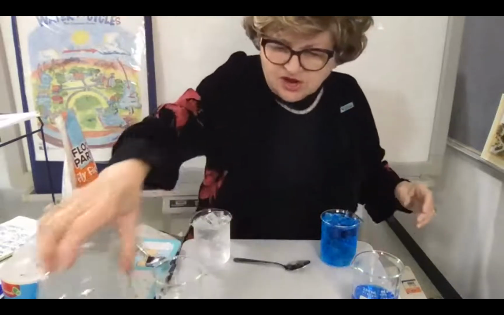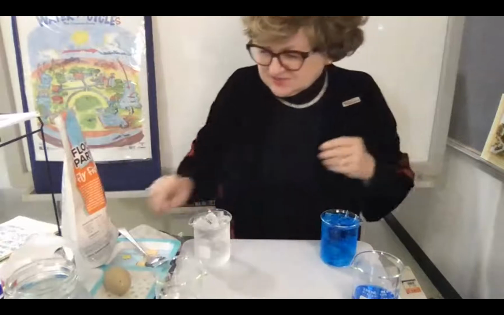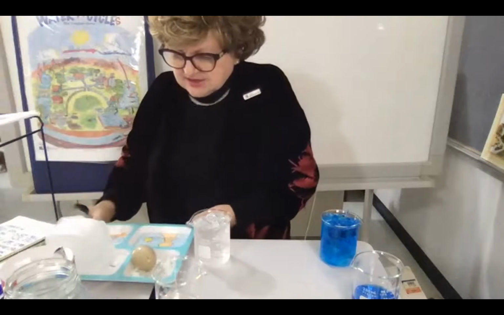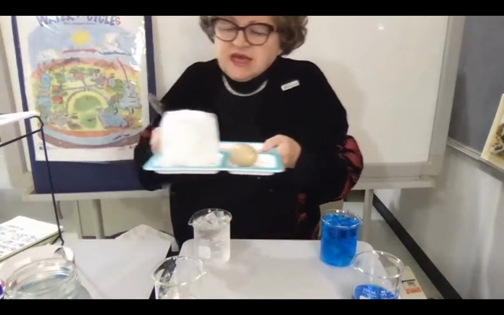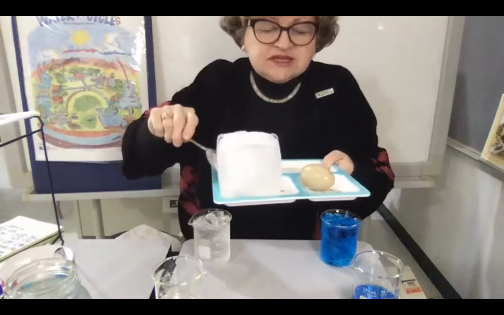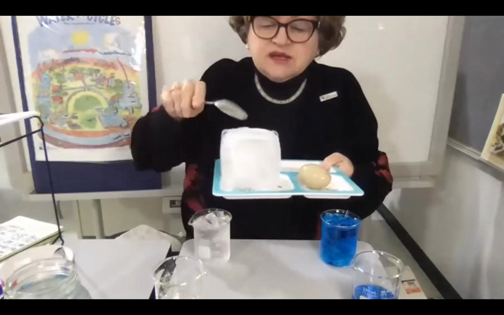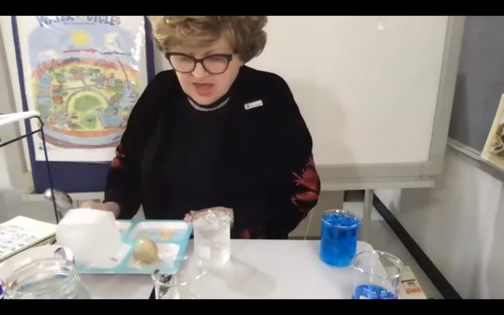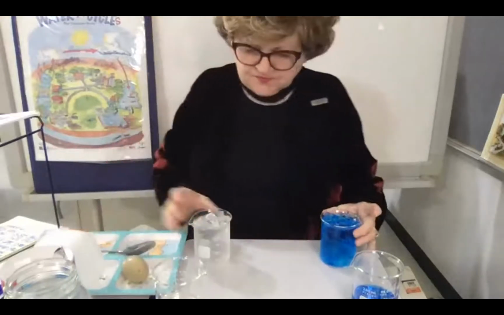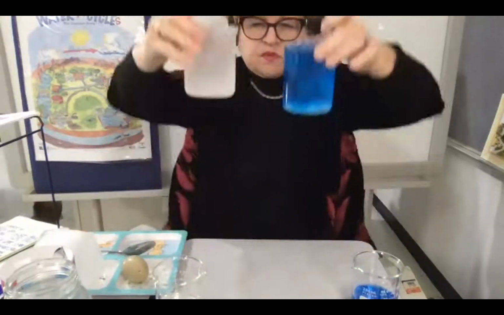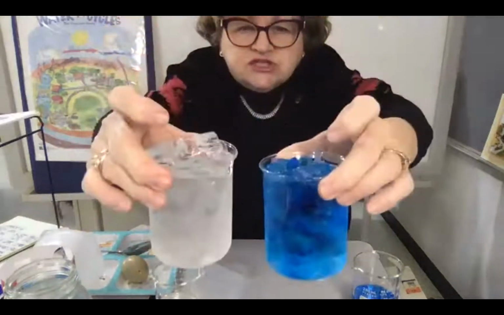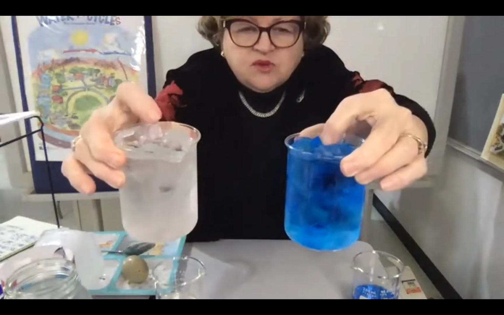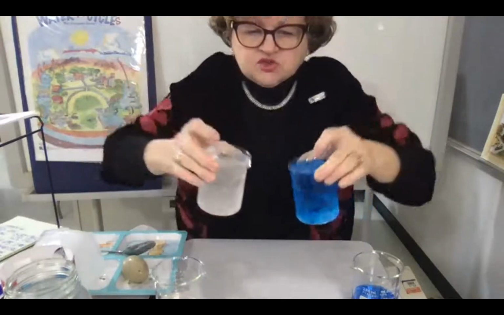So let's look at our other 2 long-term experiments here. And we're going to look at the block of ice. And this little tray it's in is filling up with water really quickly. And you can see the salt there on the top. And then these 2, I'll let you judge. It looks to me like there is more solid ice in the salt one than there is in the freshwater one.